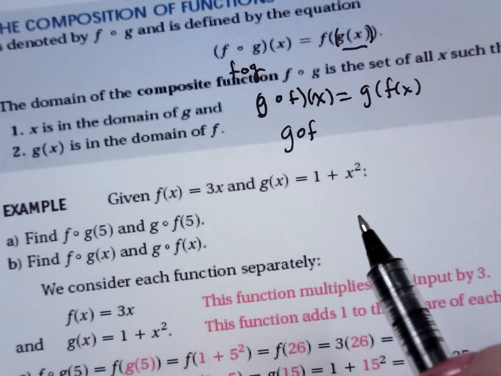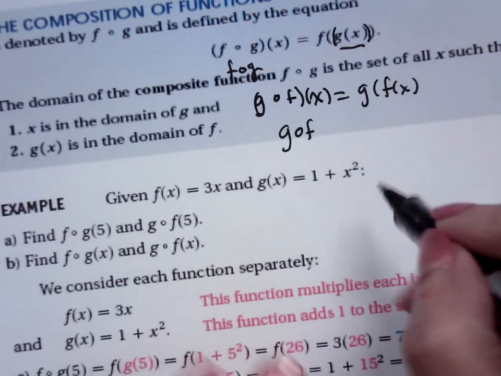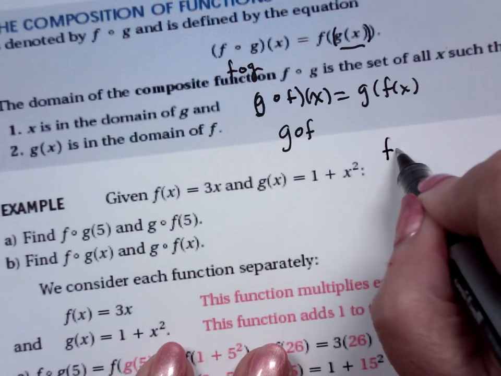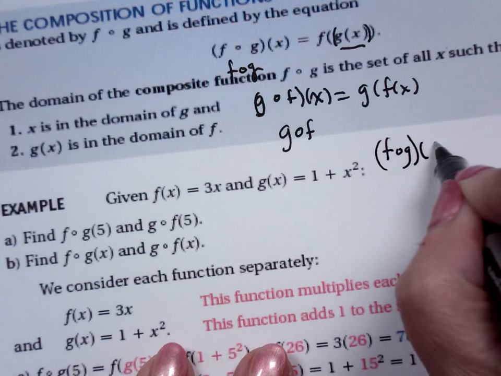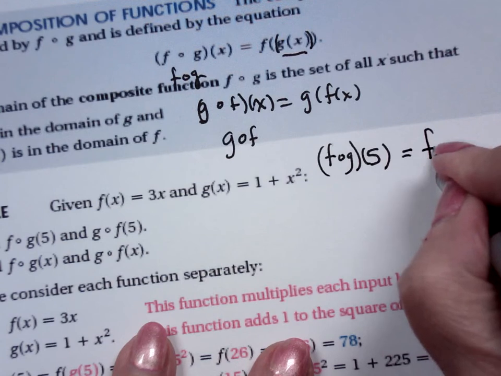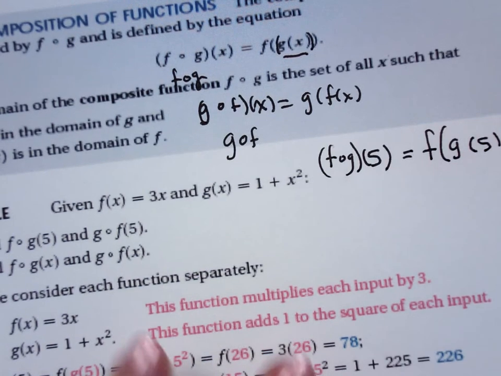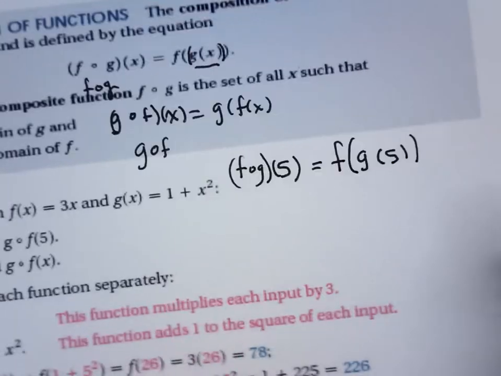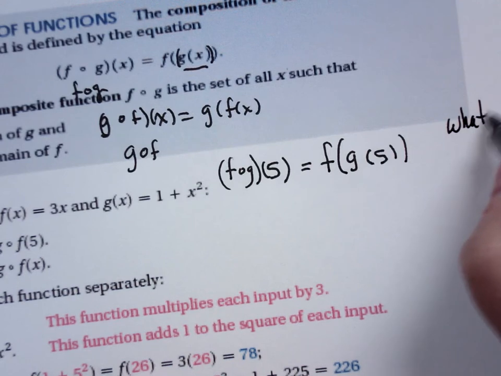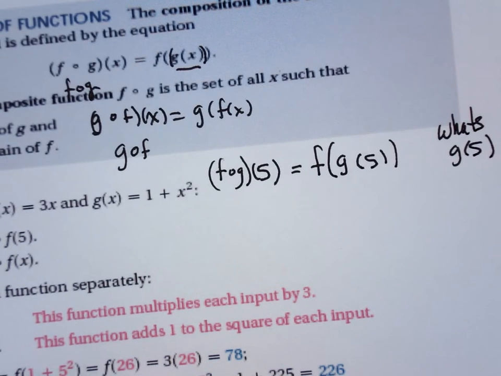So essentially what would you do? If I look at fog of 5, that says in the function f, you're going to stack g of 5. Now g of 5 is a numerical value. Remember, put in x, get out y. So I do a calculation, what's g of 5? Well, g is 1 minus x squared.